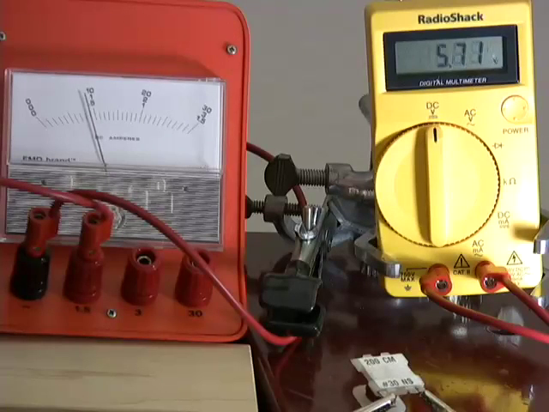A fifth value. And finally, a sixth value of current and potential difference.